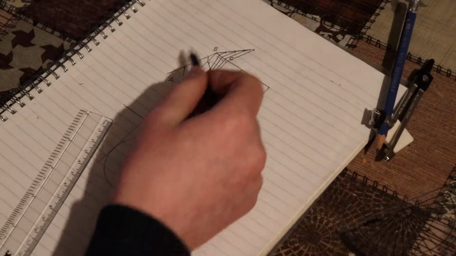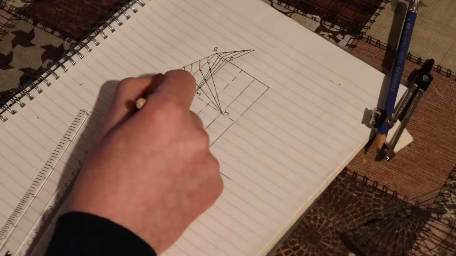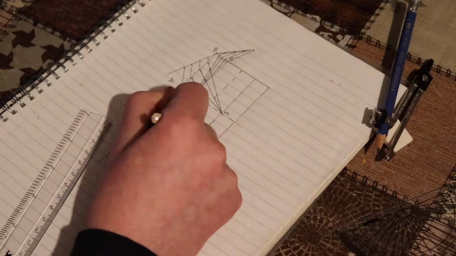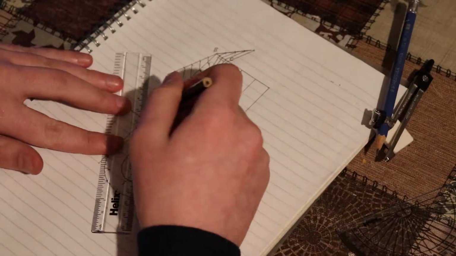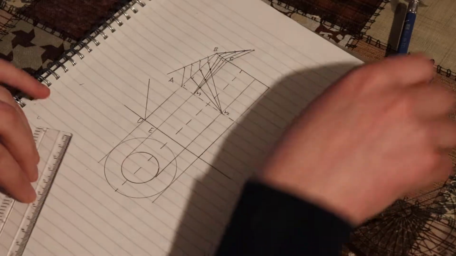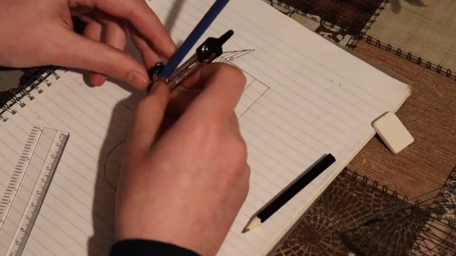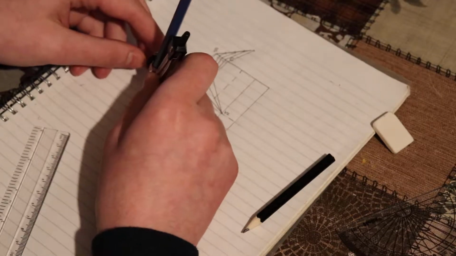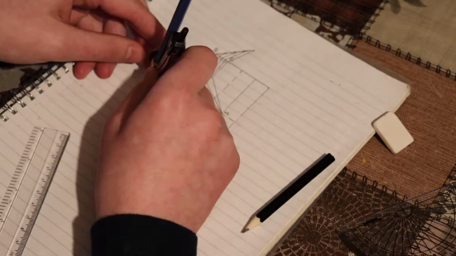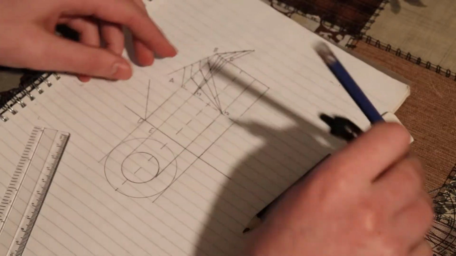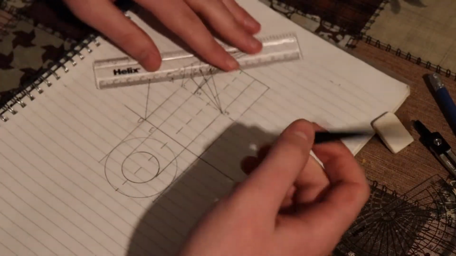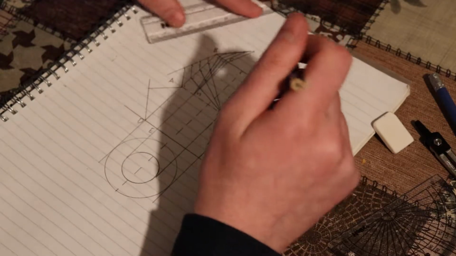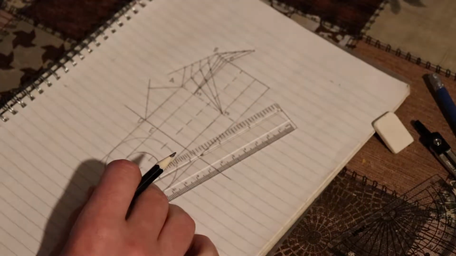We can call this A, B, C, we'll call this D, and we can call this point here E. We're going to divide this line up again. We bring all these points back again, just like we did the last 2 times, using our sliding set squares.